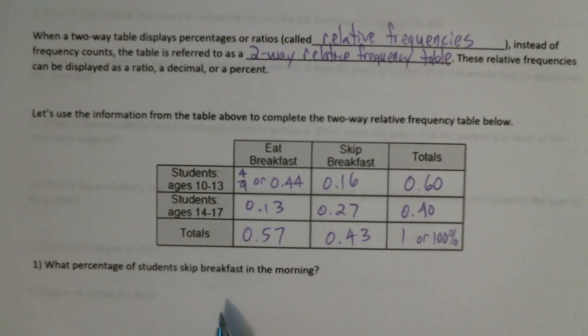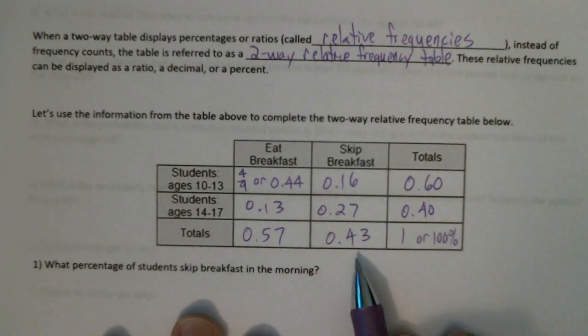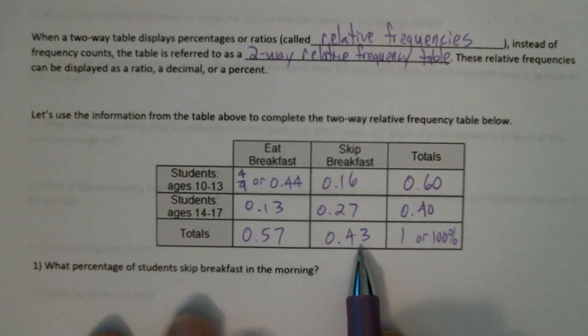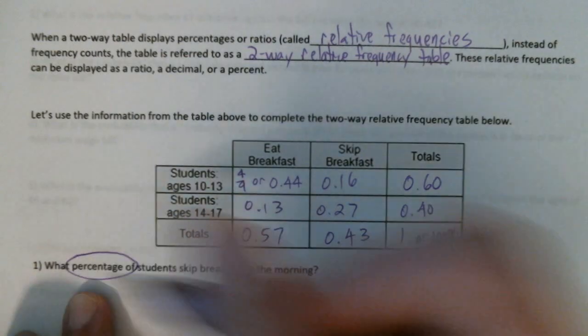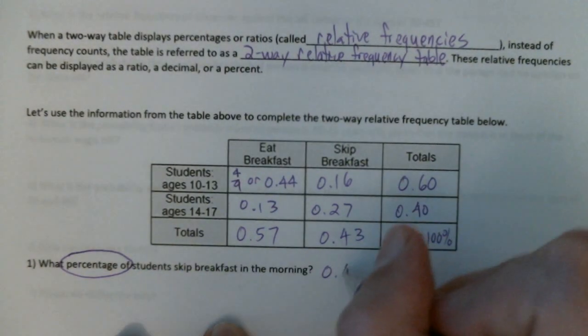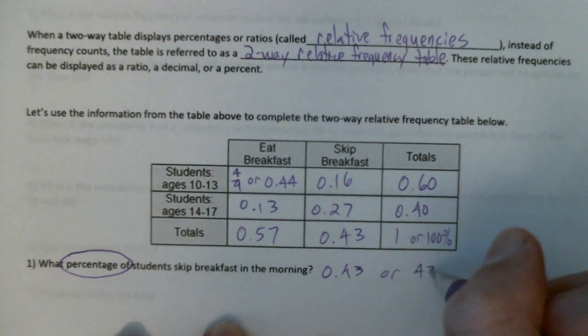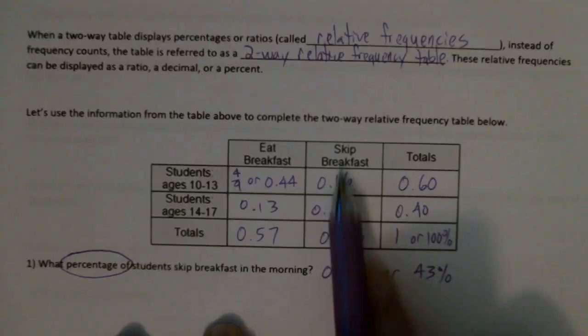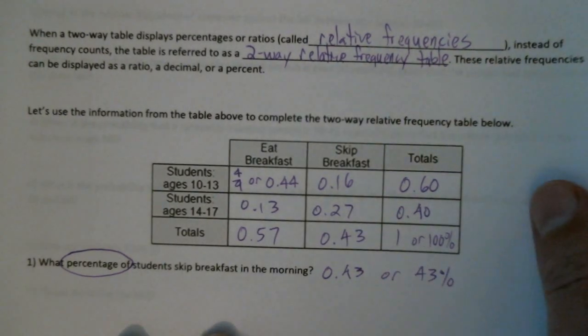Number 1 says, what percentage of students skip breakfast in the morning? These are all the people that skip breakfast, right? So we're looking at the total. Remember, this is what percentage; we're not looking at a hard number. The percentage is 43%. So you could write 0.43 or 43% of the population said that they skipped breakfast that morning. All right, let's go on to the next page here.